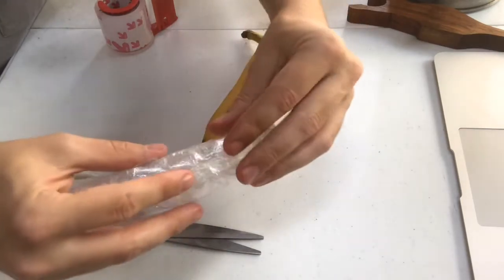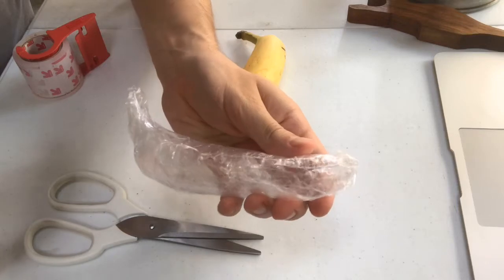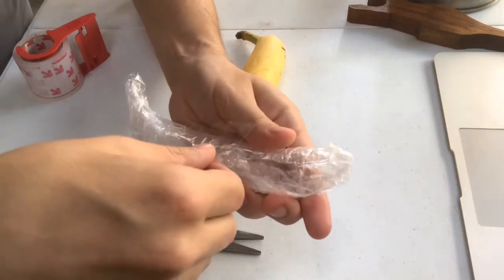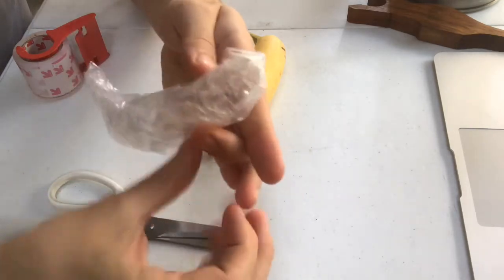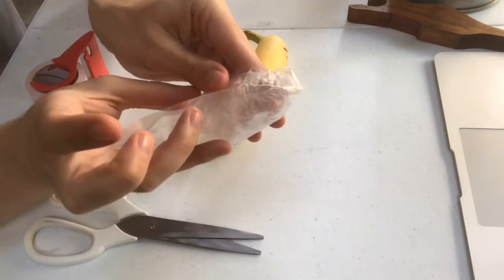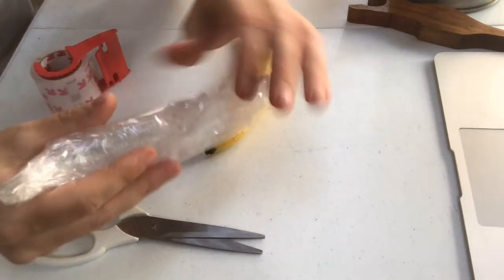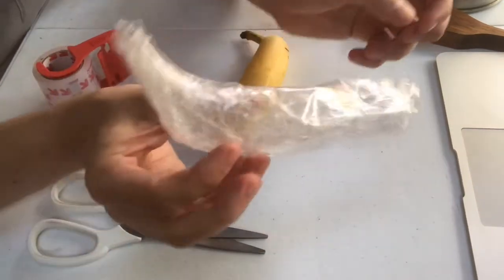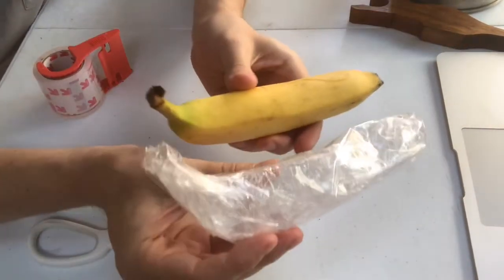So we're just gonna close it back up and cover that slit with some tape to close the gap and tape it up. There we go. I made a cast of my banana. Look at that, exact replica.